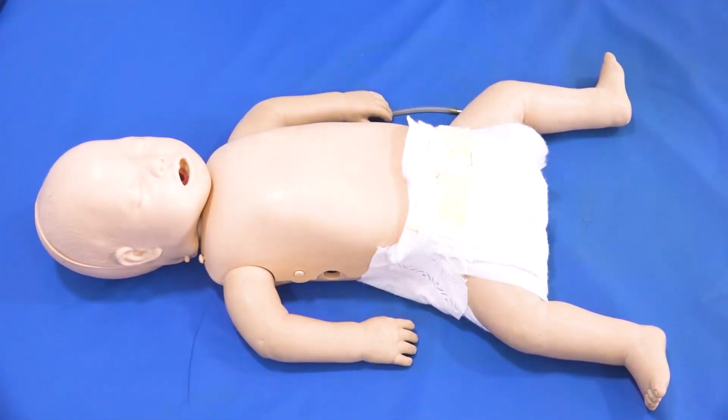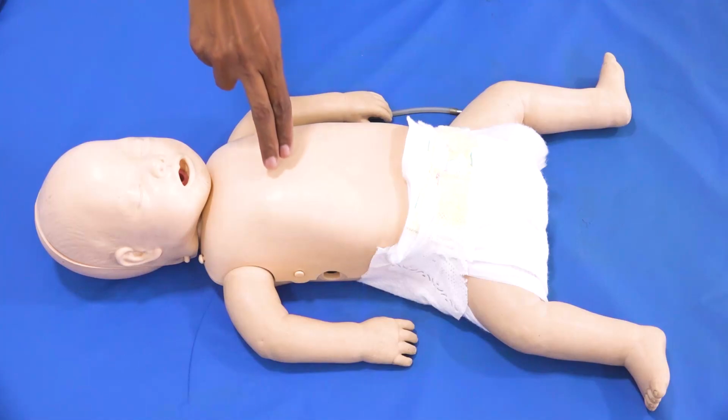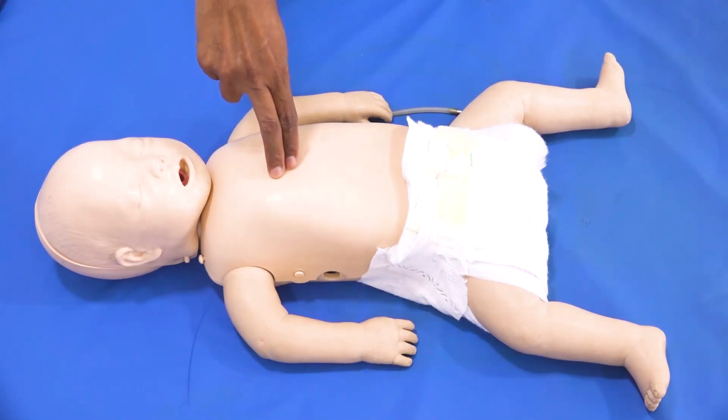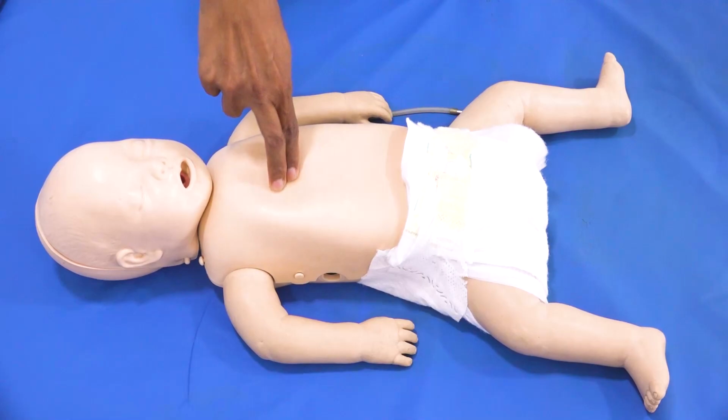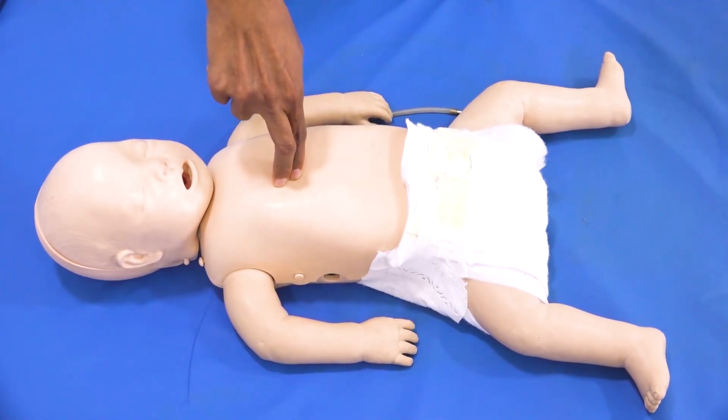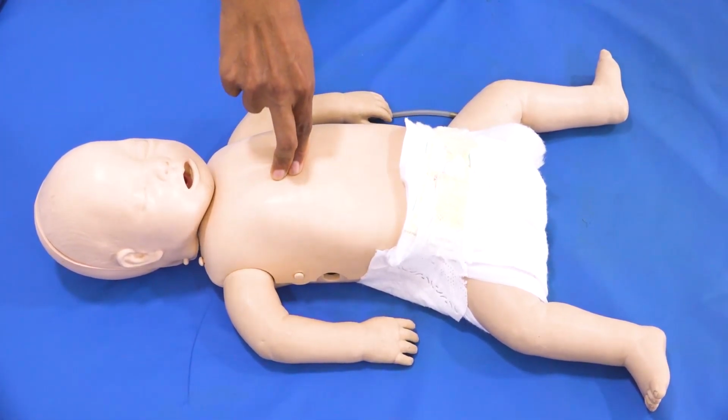In the two-finger method, place your index finger and middle finger over the lower half of the sternum and press at least 1/3 of the diameter of the chest. 1, 2, 3, 4, 5, 6, 7, 8, 9, 10, 11, 12, 13, 14, 15.